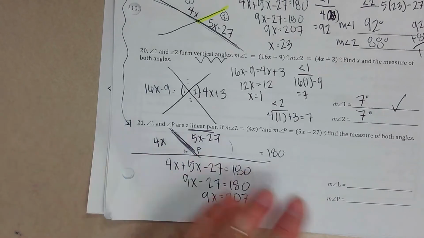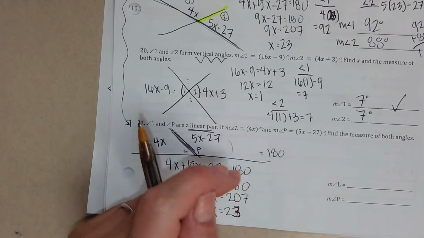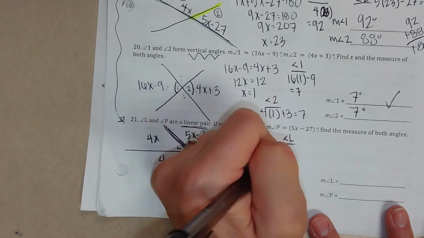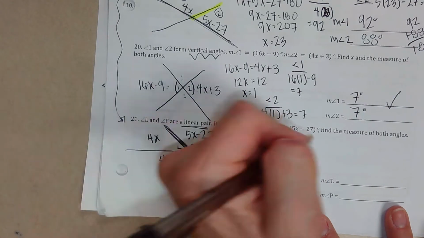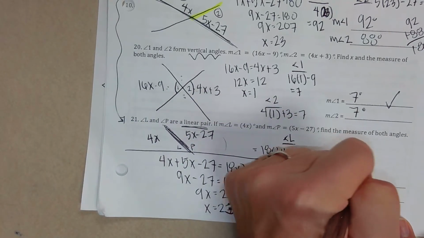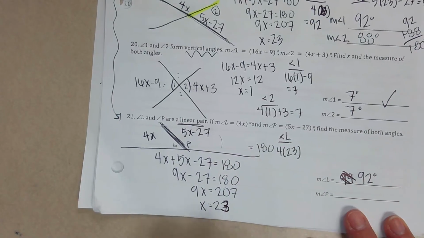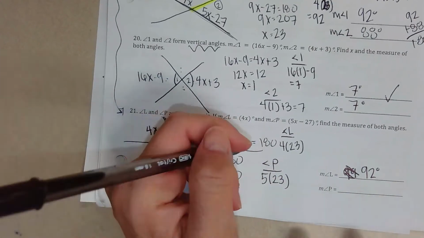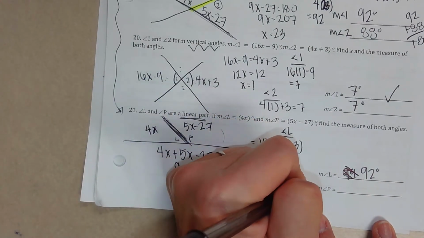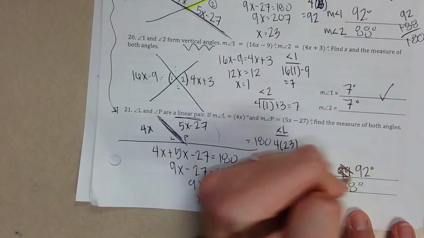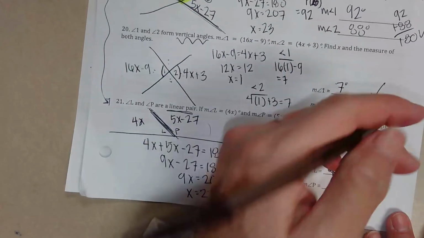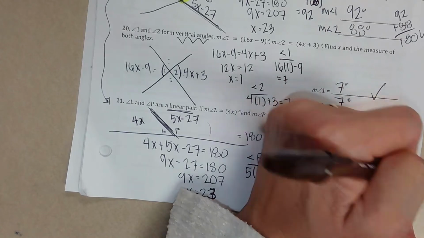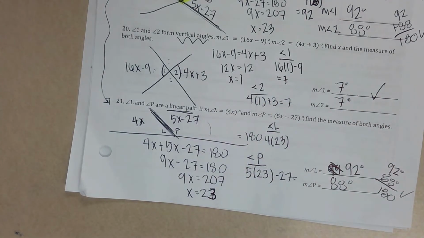All right. It was the same problem, just worded a different way. So we should get the same answers. So for angle L, I'm going to do 4 times 23 and get 92 degrees. And for angle P, I'm going to do 5 times 23 minus 27 and get 88 degrees. I'll add them together just to make sure, and when they add together, you should get 180 degrees.